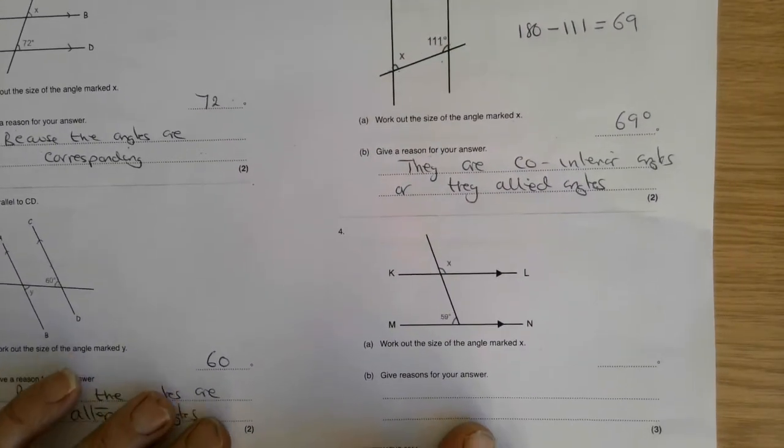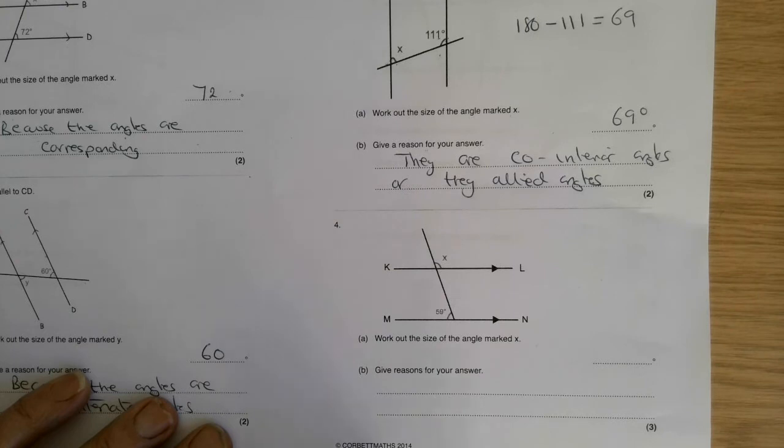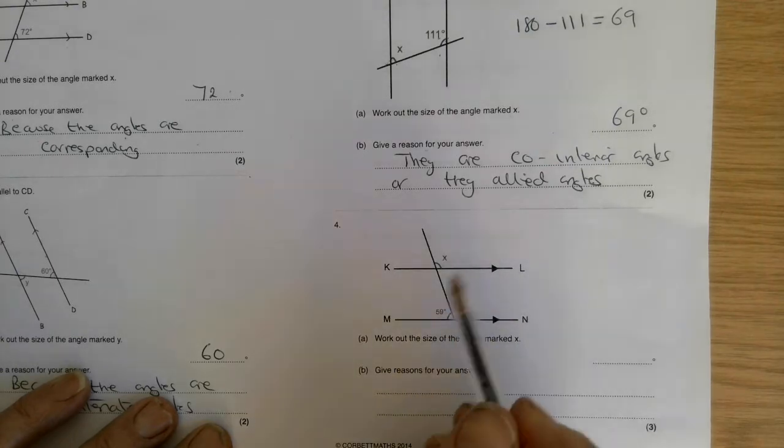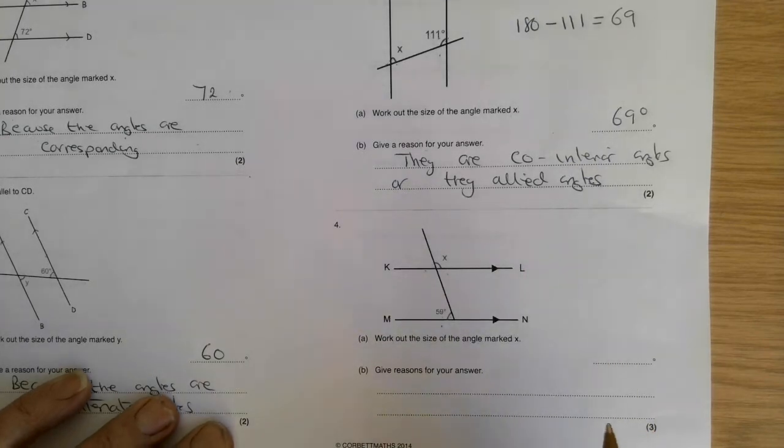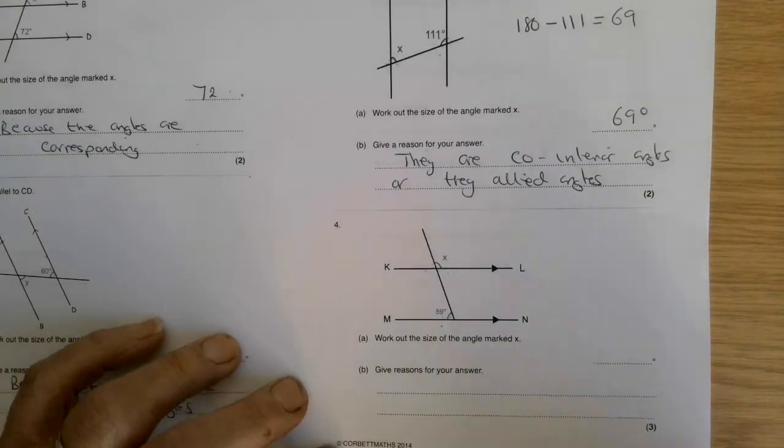And lastly, number 4, work out the size of angle X. Now this is 3 marks. There's going to be a little bit more work to this one. It's not interior, it's not alternate, and it's not corresponding. So you're going to have to take one more step to work this out.